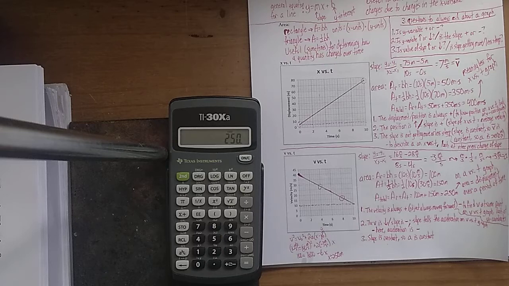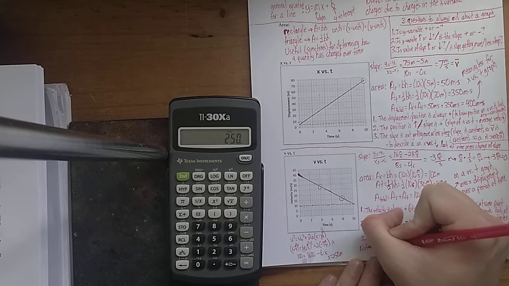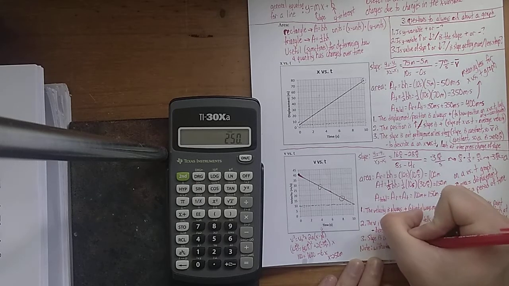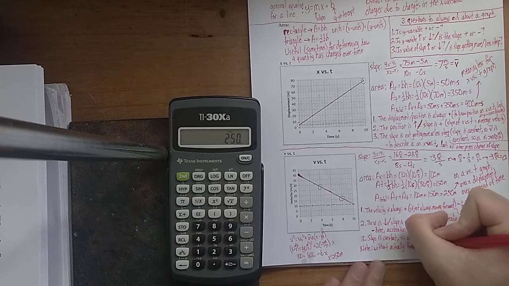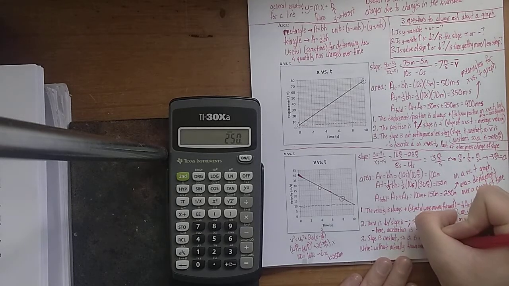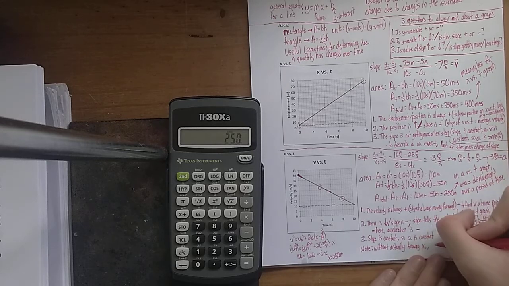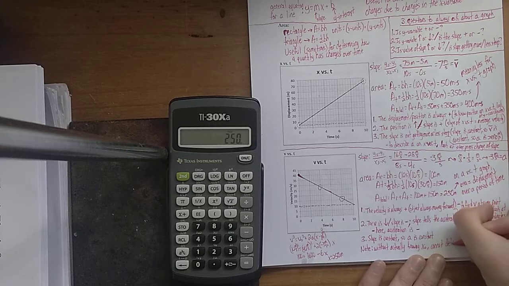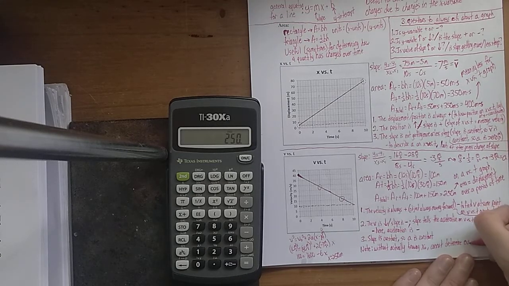The one thing that you cannot find for this, so I'm just going to put a note: without actually knowing x naught, we cannot determine the exact position.